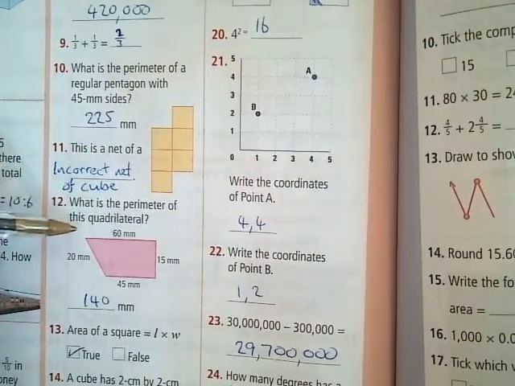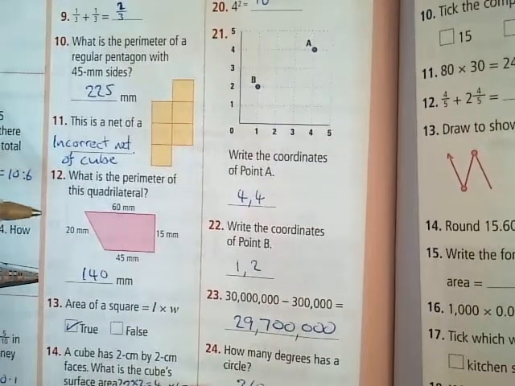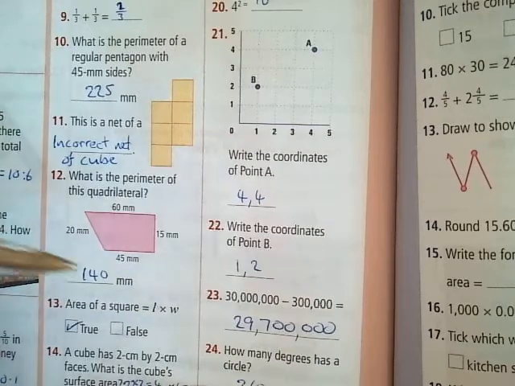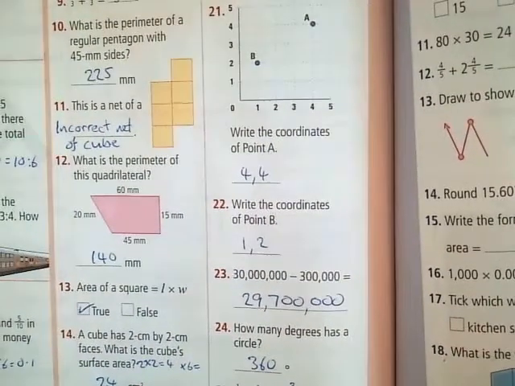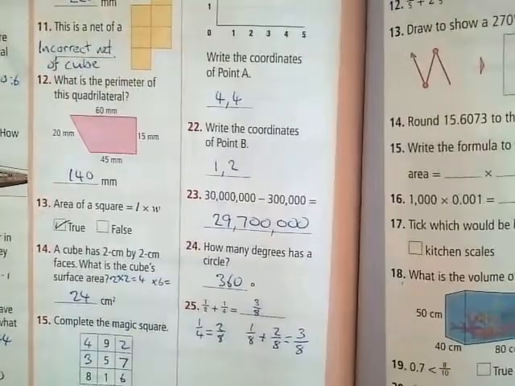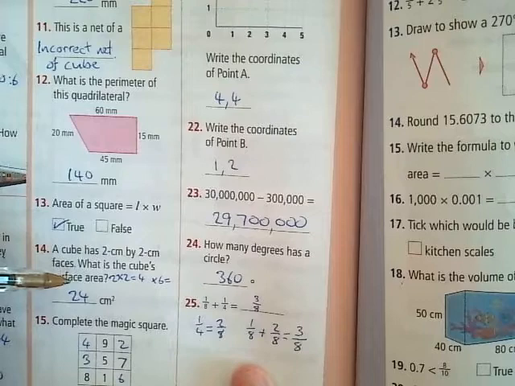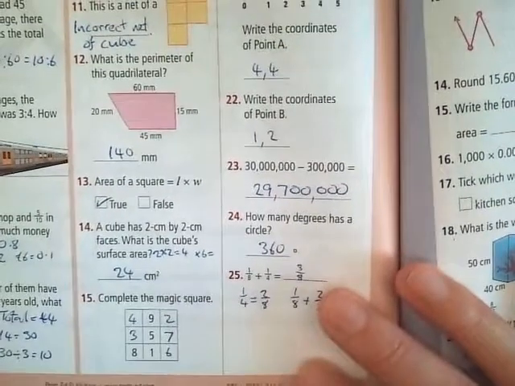Question number 12. What's the perimeter of this quadrilateral? It's 140 millimeters. Question 13. The area of a square equals length by width. That's true. Question 14. A cube has 2 centimeter by 2 centimeter faces. That's 4. What's the cube's surface area? 4 by 6 is 24. Question 15. The magic square.